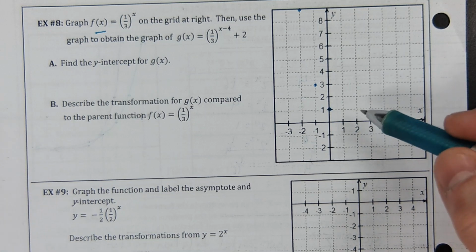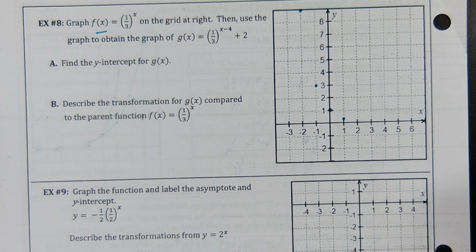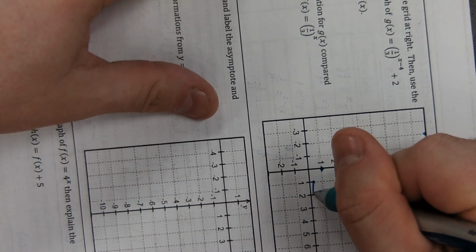I can go to the right. 1/3 to the first is 1/3. Wow. Okay, so those numbers got really small really fast. Then it goes 1/9, 1/27. I mean, really small, really fast. So I'm just going to do that.